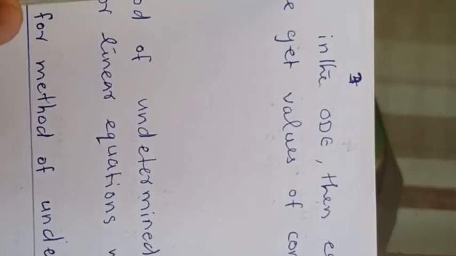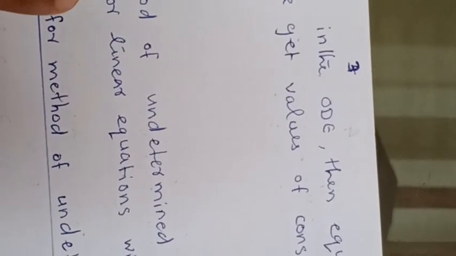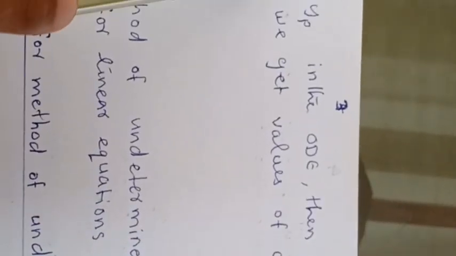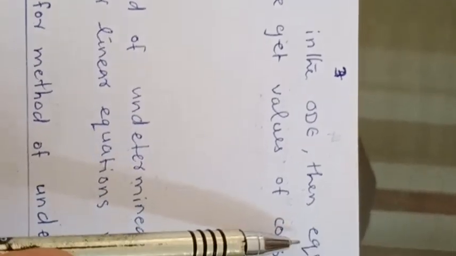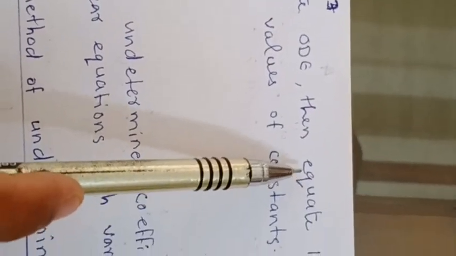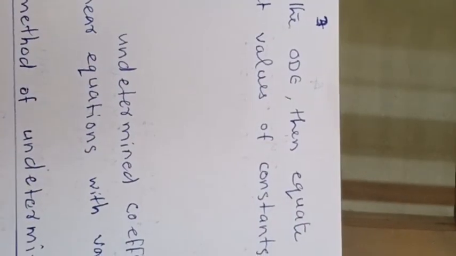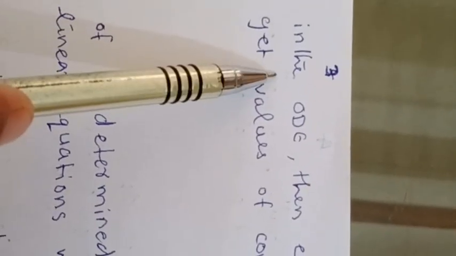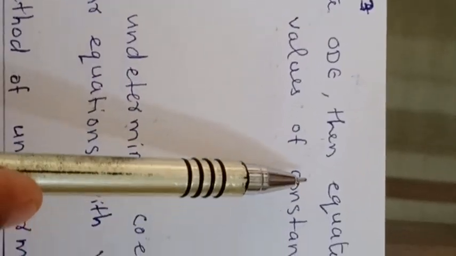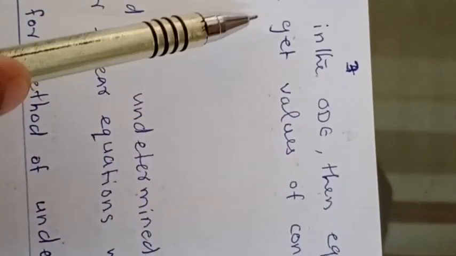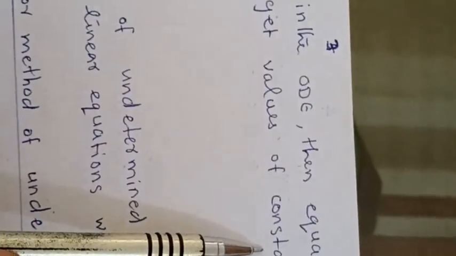After selecting yp from the previous table, substitute yp in the ODE, then equate the corresponding coefficients. See, for finding the unknown coefficients, the constants, we are equating the corresponding coefficients. On the LHS, we are substituting yp dash and yp double dash. On the RHS, in the given equation, we have some f of x. So then you equate the corresponding coefficients, and we get the values of the constants.